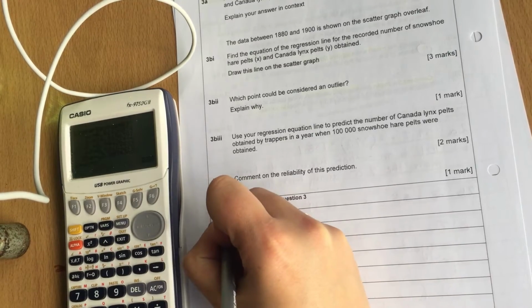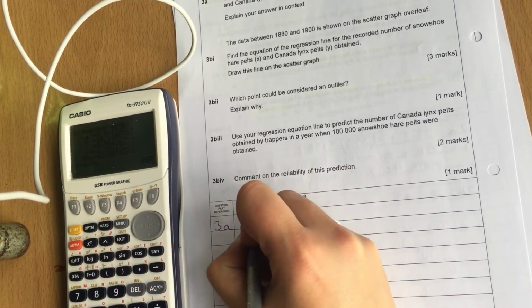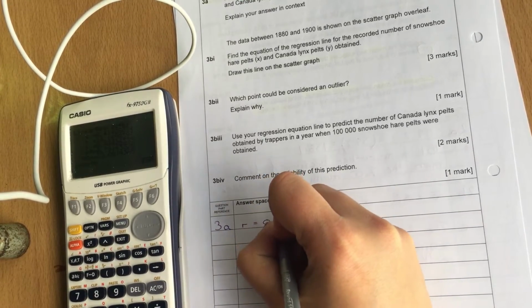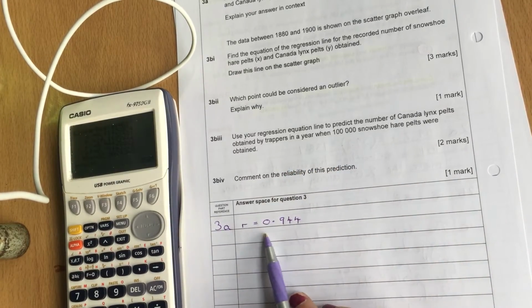We've got 3A. So R is equal to 0.944. So what we've got here is really strong correlation.